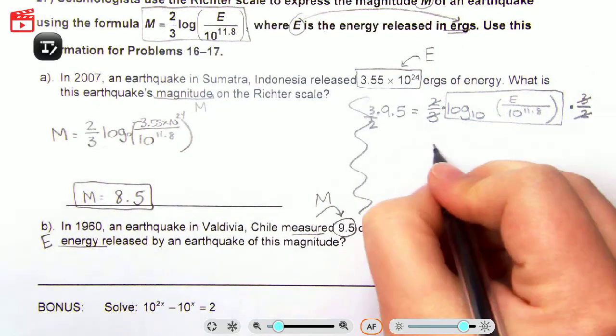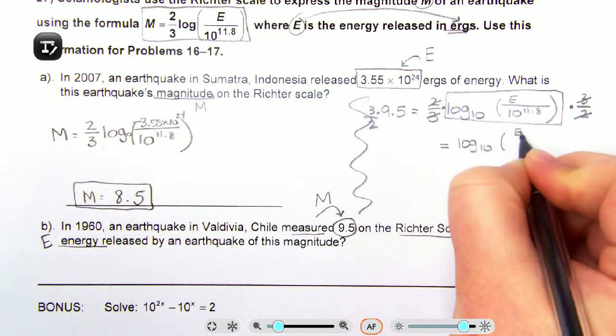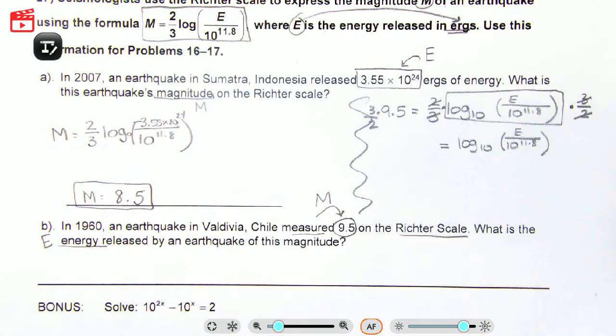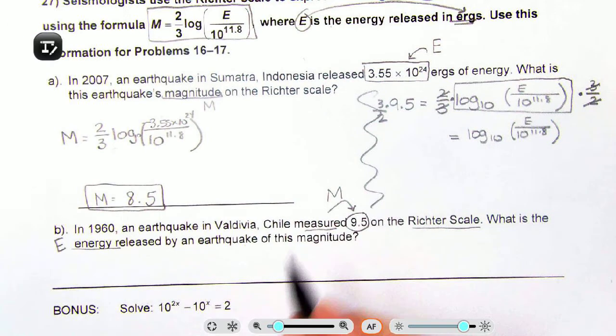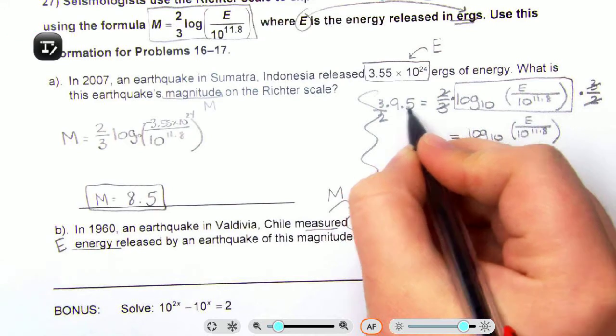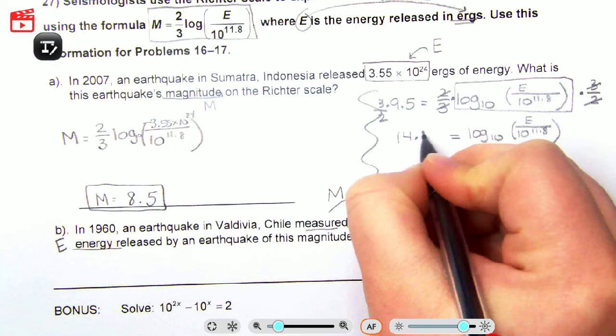So then I have on my right hand side just my log base 10 of E divided by 10 to the power of 11.8. And on the left I have 9.5 times 3 divided by 2. Oh, excuse me. Allergies. Okay, sorry about that. So we have 9.5 times 3 divided by 2, and that gives me 14.25.